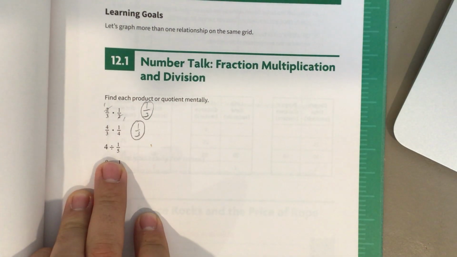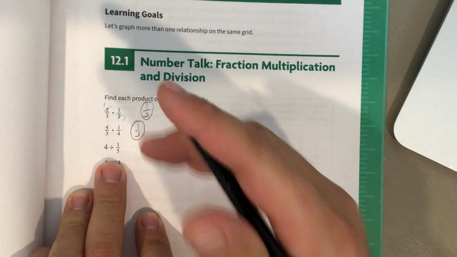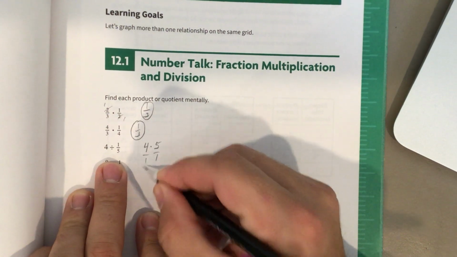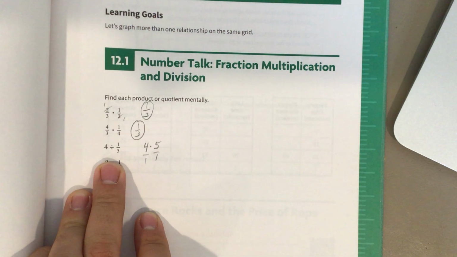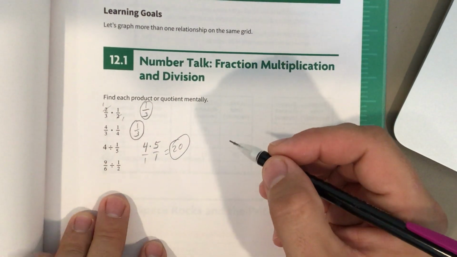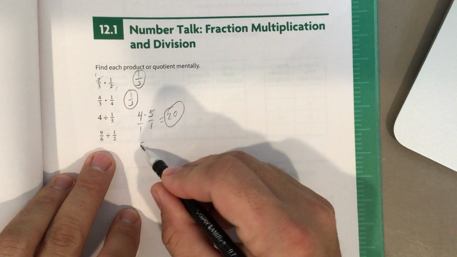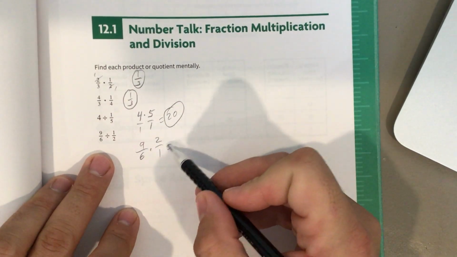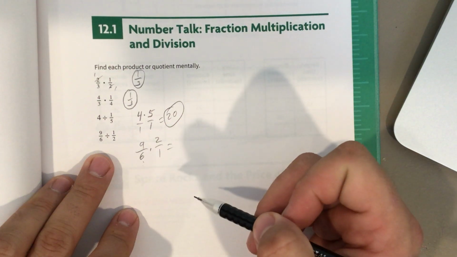How about dividing? Can you do a dividing problem in your head? Remember, when you do a dividing problem, that's the same as multiplying by the reciprocal, and then, of course, that makes it pretty simple. Just 4 times 5 is 20. And same thing with the last one. Just multiply by the reciprocal. So you end up with 18 divided by 6, which is going to be 3.